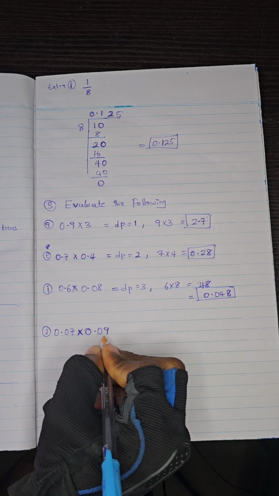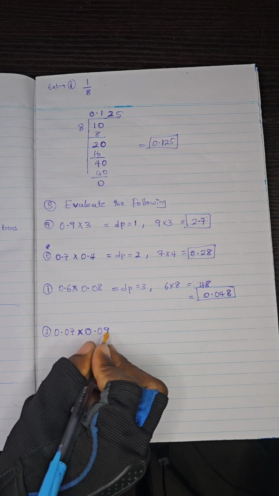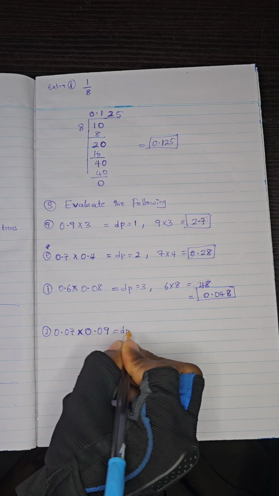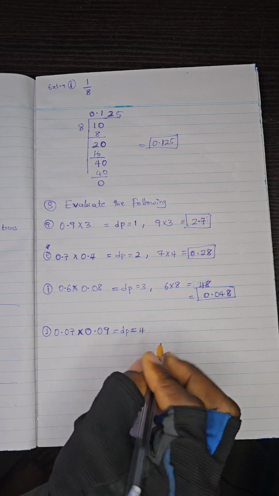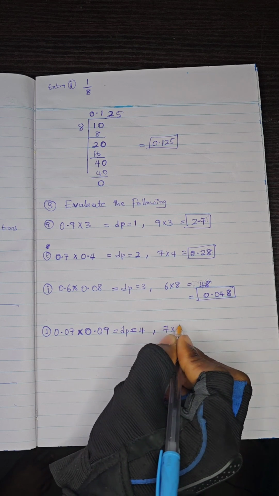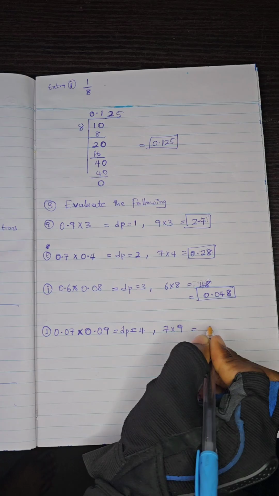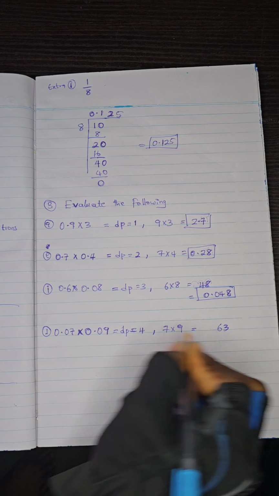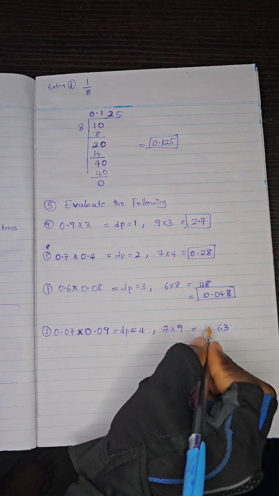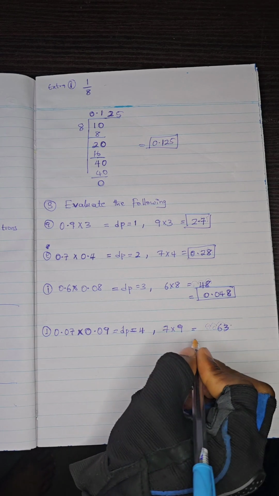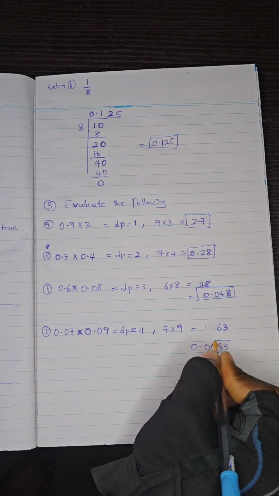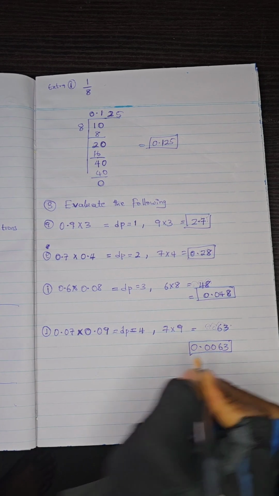The next one: how many decimal places do you have here? 1, 2, 3, 4. So I have 4 here. So I'll say DP is equal to 4. So I'll solve my 7 times 9, which is 63. But I have 4 decimal places, so I'll move it 1, 2, 3, 4. This extra movement will be replaced by 0. So I'll have 0.0063 as my answer. Hope you're understanding it.